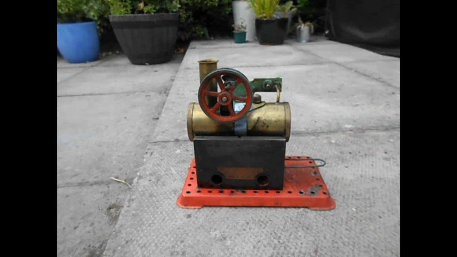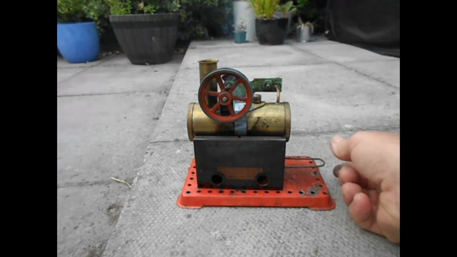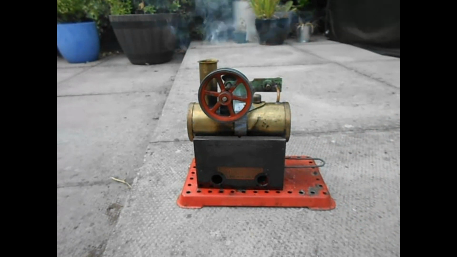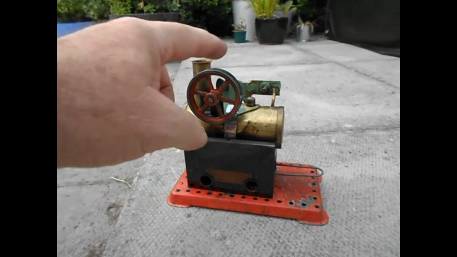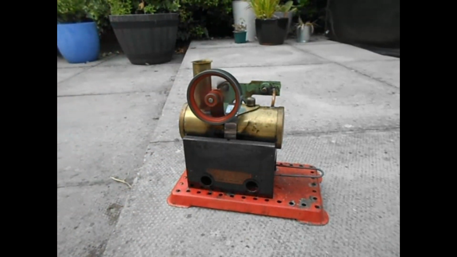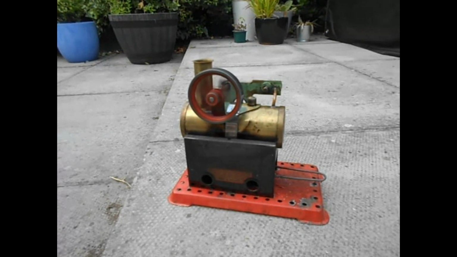The piston is connected to a flywheel, which translates the piston's movement to rotational movement of the flywheel, which in theory can then go on to turn other mechanisms and do some useful work. This is just a static engine, so the flywheel just spins and it doesn't actually do anything useful apart from the fact that it's quite good fun.